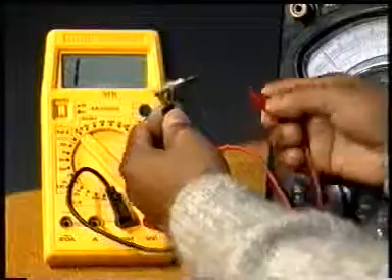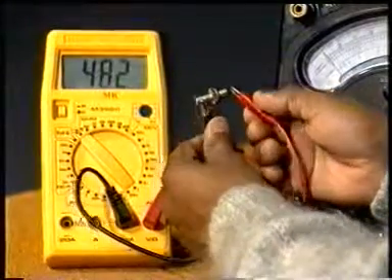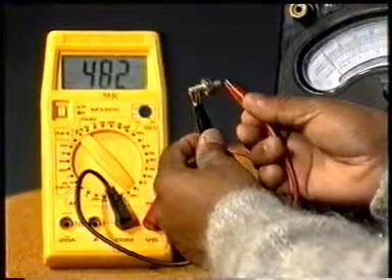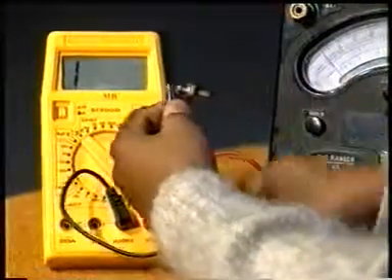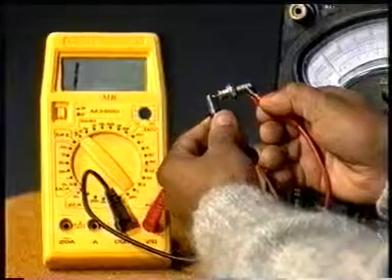This is a Zener diode. This also tests like an ordinary diode. In the forward bias condition it conducts, in the reverse bias condition there is no conduction. You see, meter does not show anything.